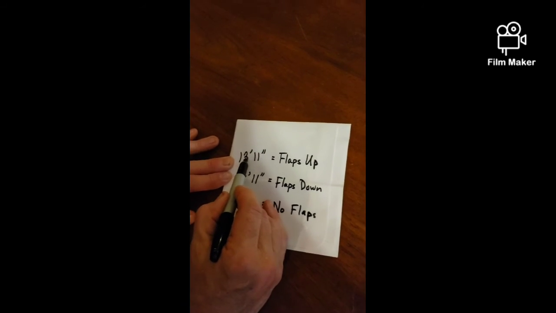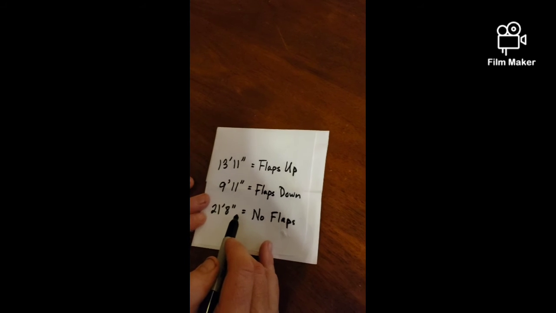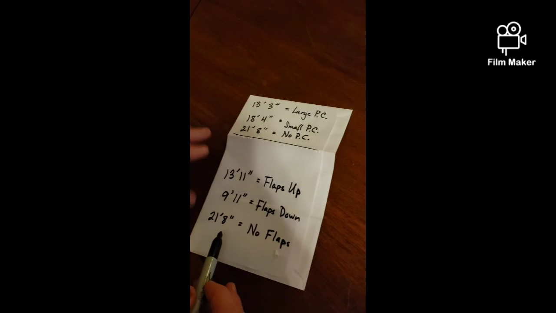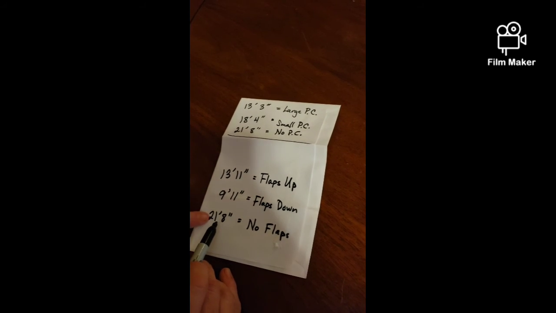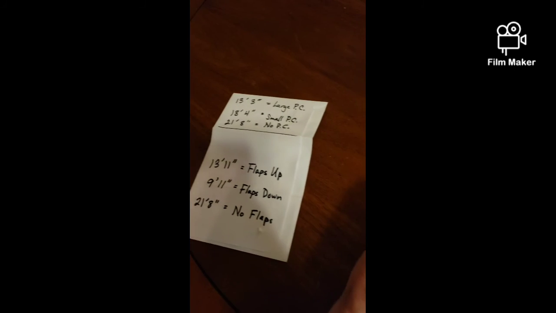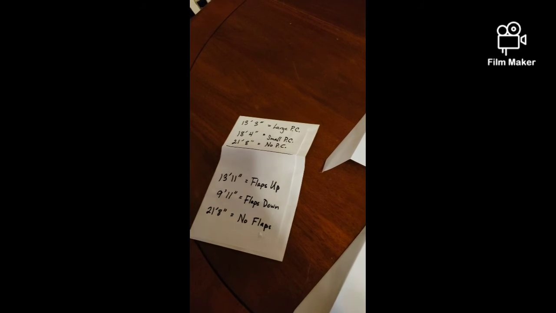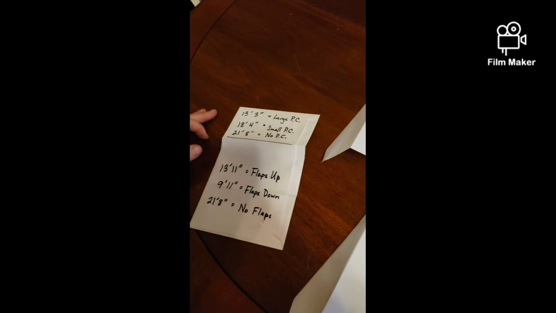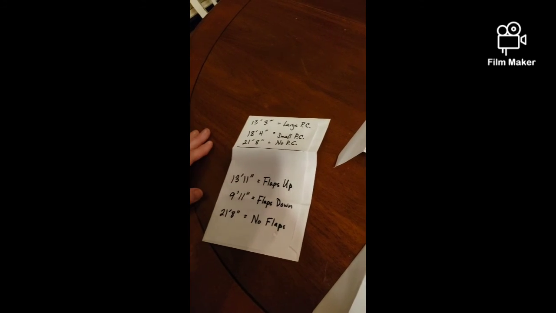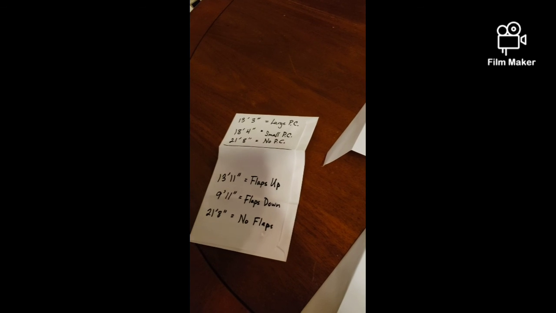13 feet 11 inches with the flaps up is our medium flight. And again, just as in the no paperclip flight, the no flap flight was the longest flight. So that simple paper airplane, well, actually, I shouldn't draw your conclusion for you. You can be the one to judge about the simple paper airplane versus the weighted plane or the plane with flaps.